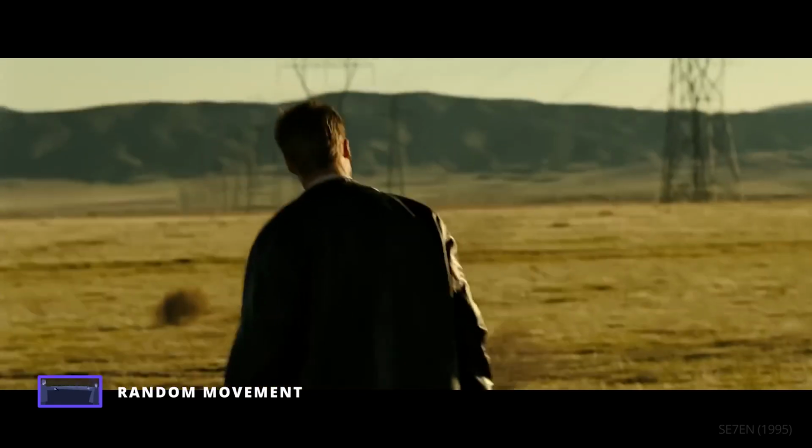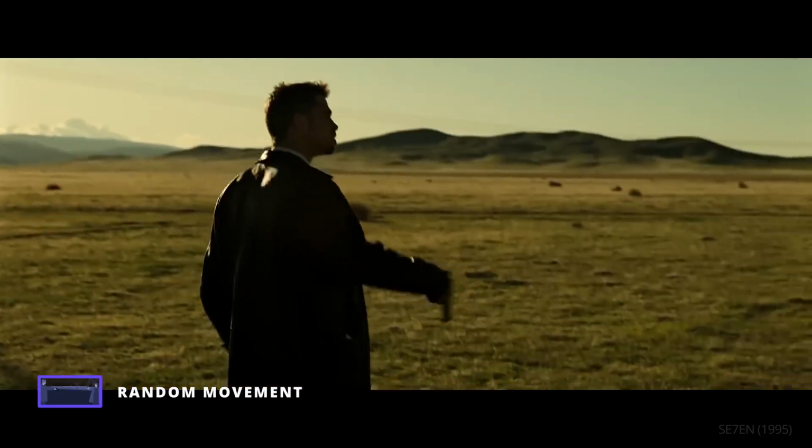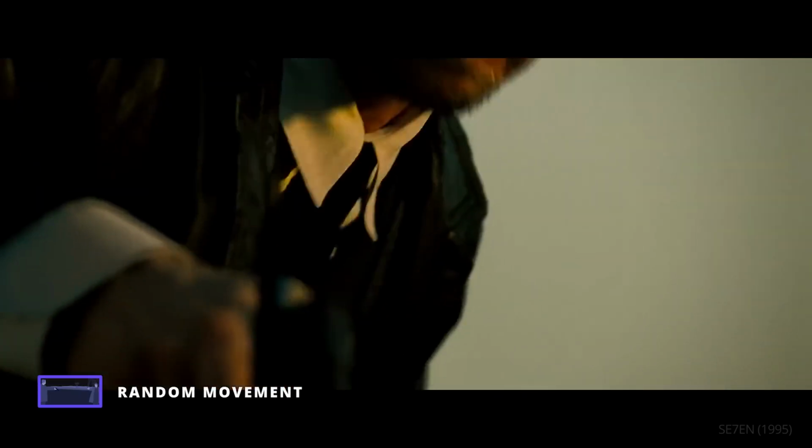Notice how each shot reflects the state of mind of each character. Mills's panic. You tell me that's not true. That's not true. And John Doe's calm. By mixing these styles in the same scene, the effect of both is intensified.